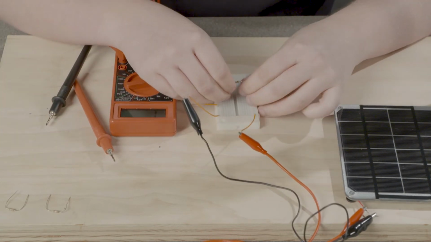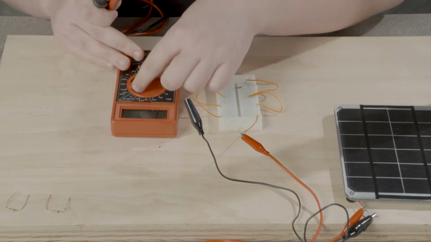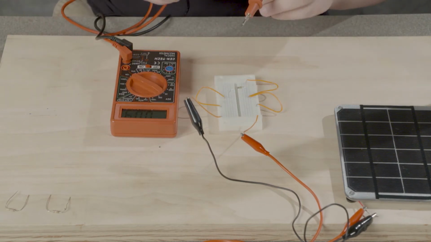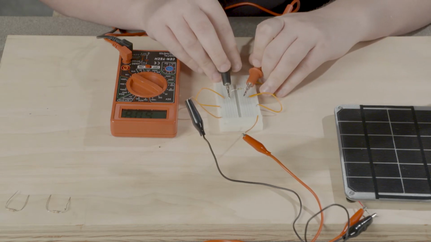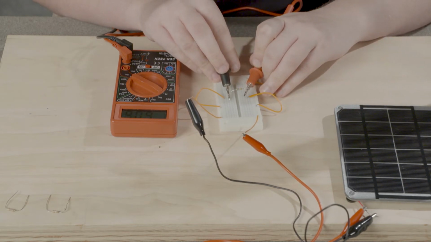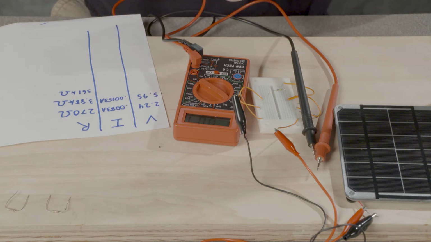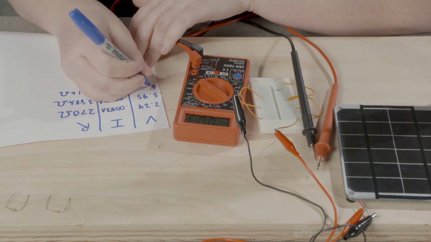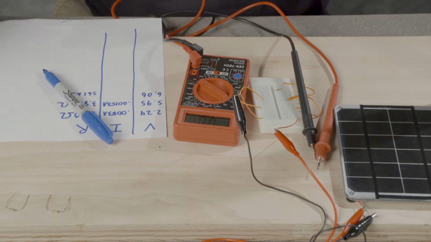So add this back into our circuit. Change it to 20 and put it in parallel. So we are getting 6.06 volts. All right. Volts. Let's do some calculations.